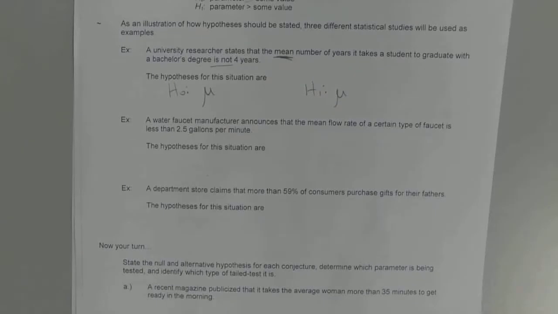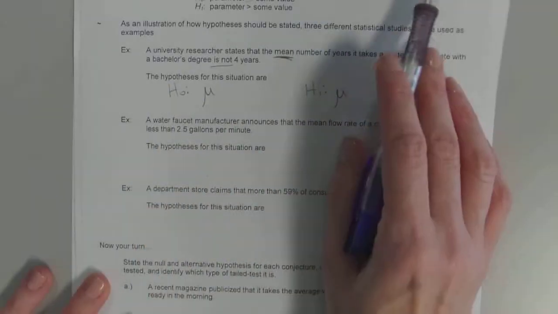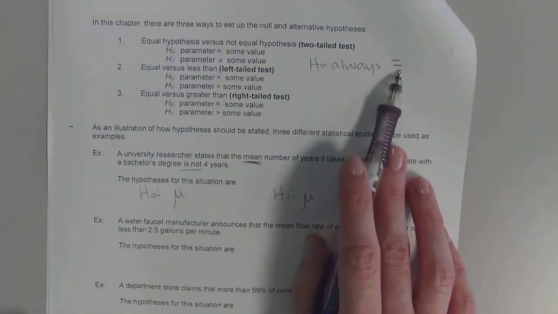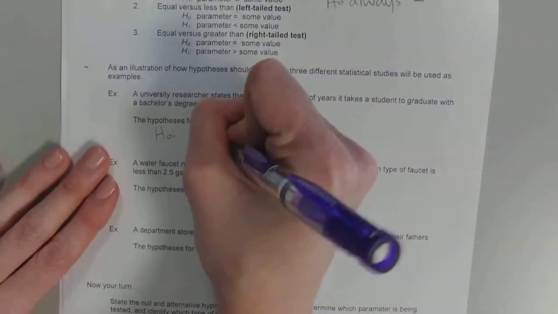All right? So, no matter what, if you're like, I don't know what's going on, at least start when it says state the hypotheses, label H naught and H1, your null and your alternative. Then go a step further and say, what are we trying to estimate? We're estimating the mean number of years. What's the symbol for population mean? Mu. What does the null always have? The equal sign, so this will always be equals.